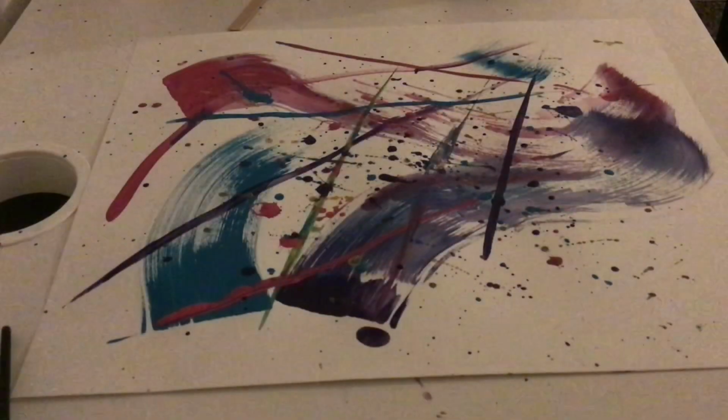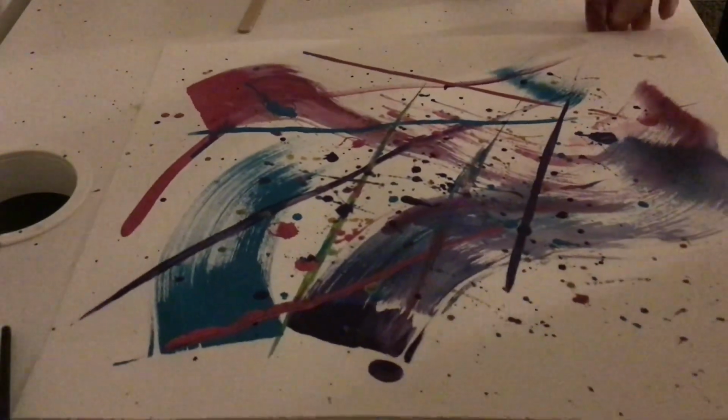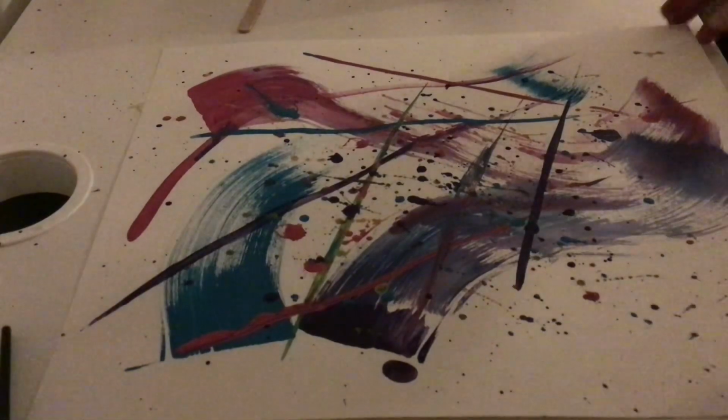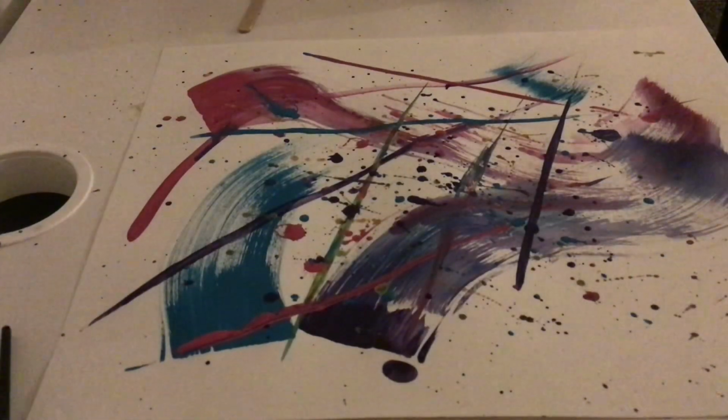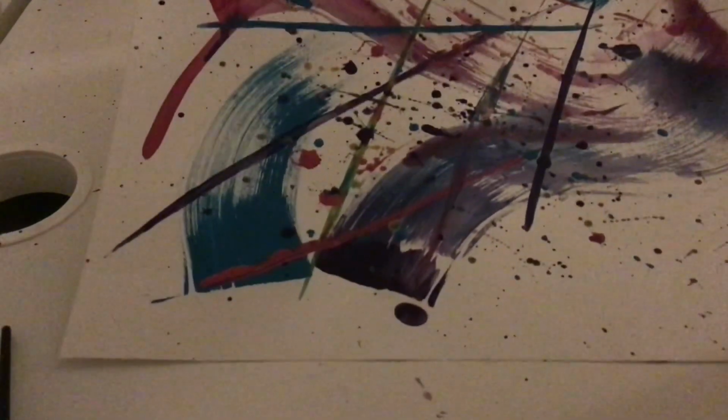So I think I'm happy with this, so I'm just gonna let it sit and dry, but this is the final product, and like I said, you can be as creative with it as you want. There's really no rules, just try not to get too messy. And yeah, that is our Jackson Pollock inspired action painting.